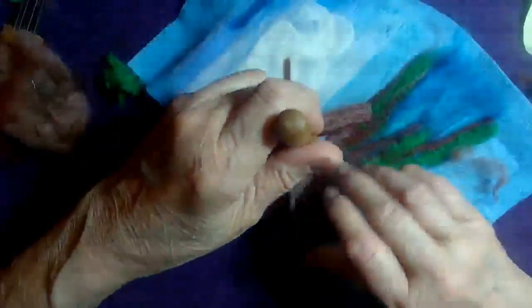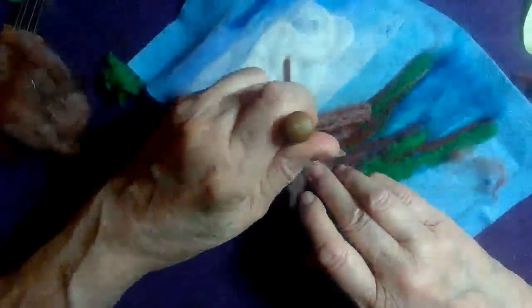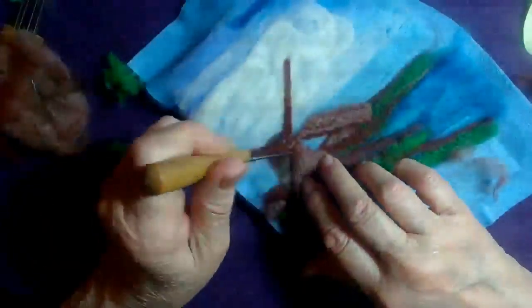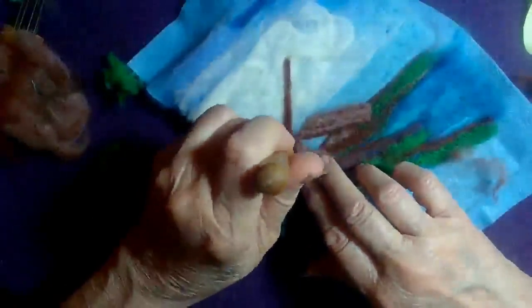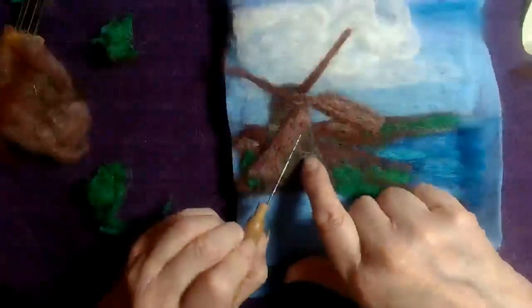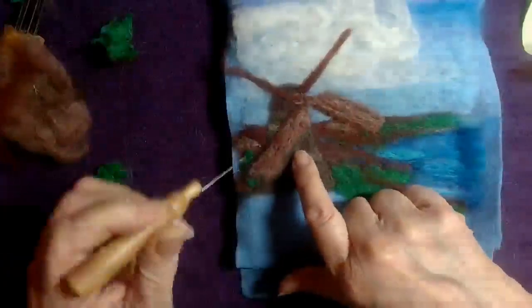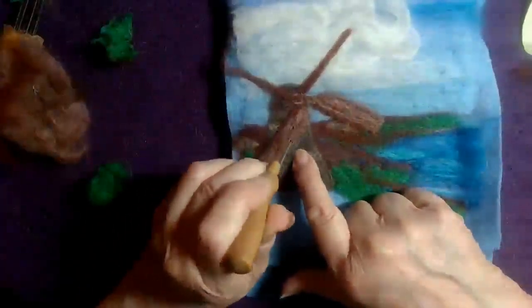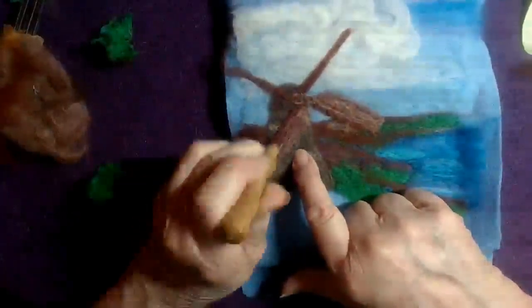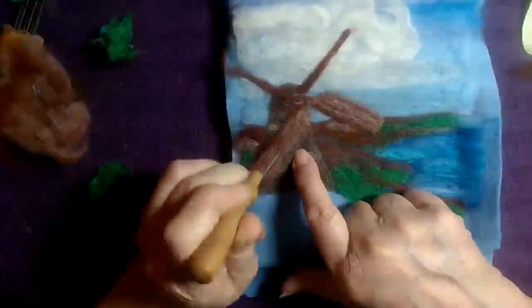And I think they are about. Looks about right. It looks about the same width.